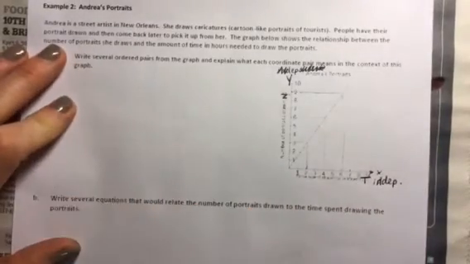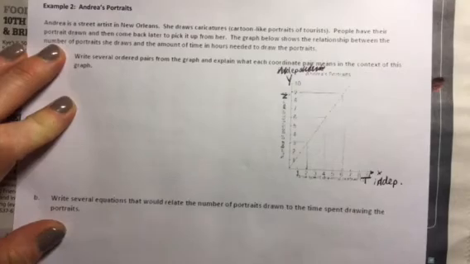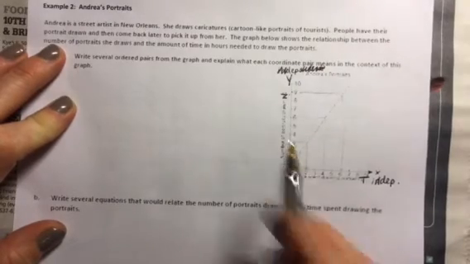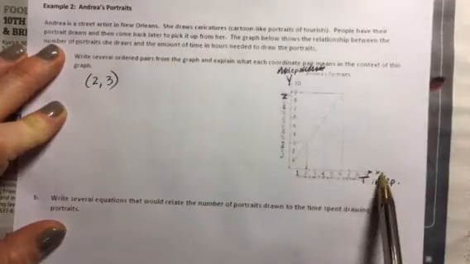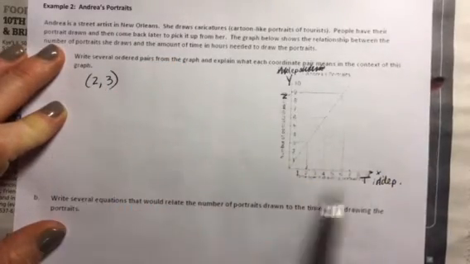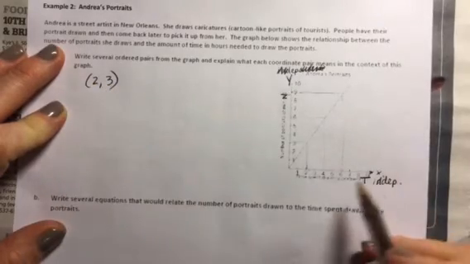Okay, so it says write several ordered pairs from the graph and explain what each coordinate pair means in the context of the graph. So let's start with 2, 3. Remember this is the x-axis, and so the independent variable always goes first, and the dependent variable goes second.